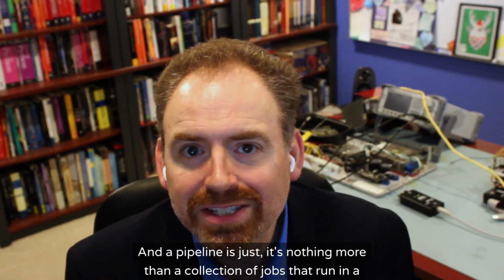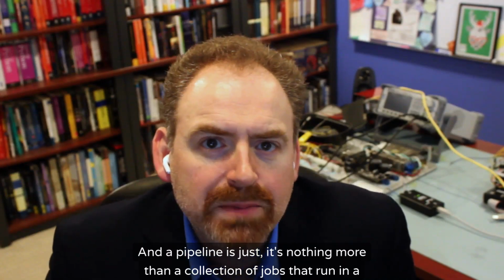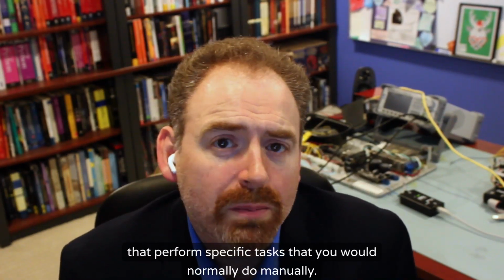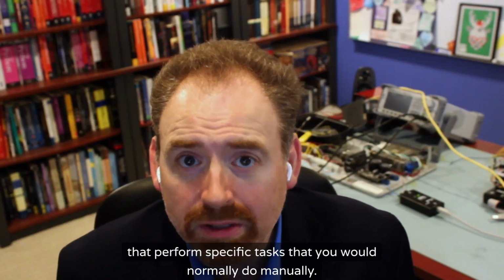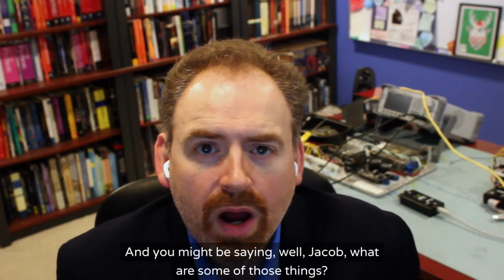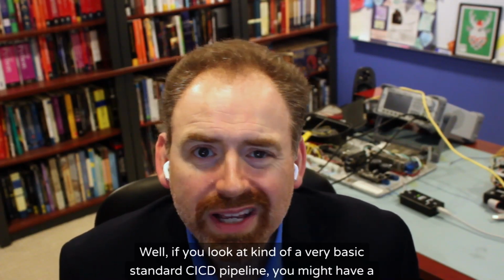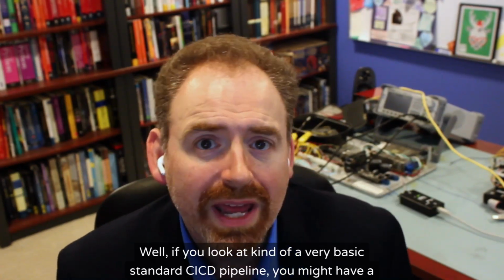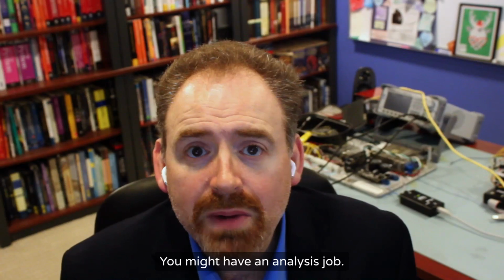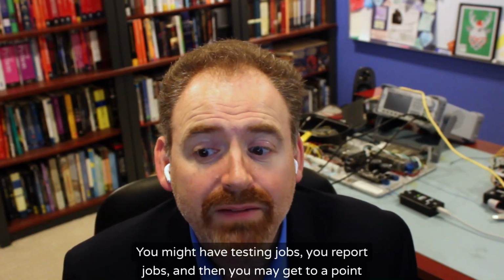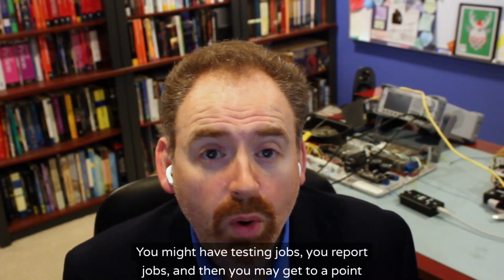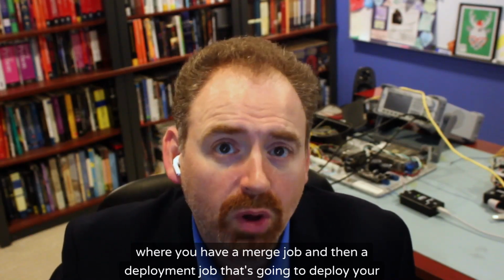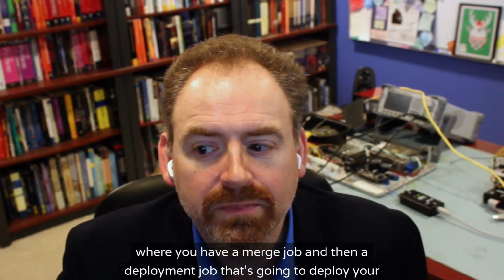A pipeline is nothing more than a collection of jobs that run in a sequence or even in parallel that perform specific tasks that you would normally do manually. You might be saying, well, Jacob, what are some of those things? Well, if you look at a very basic standard CI/CD pipeline, you might have a build job, an analysis job, testing jobs, report jobs, and then you may get to a point where you have a merge job and then a deployment job that's going to deploy your software.